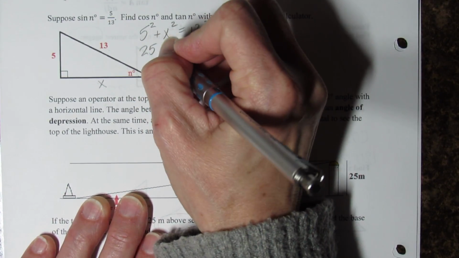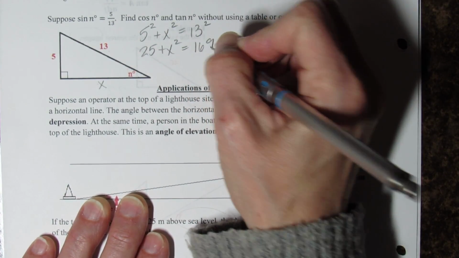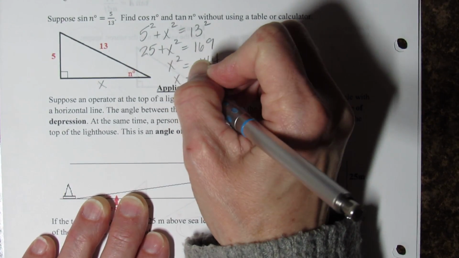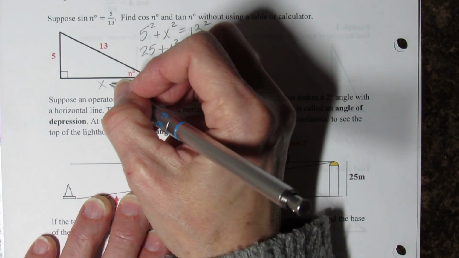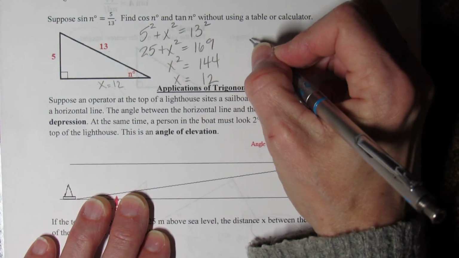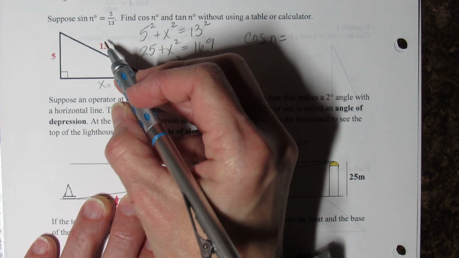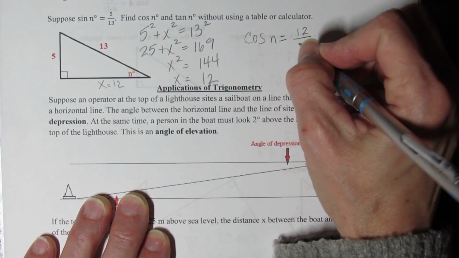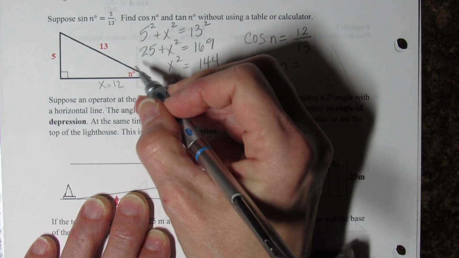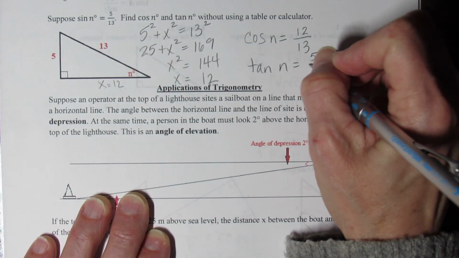So 25 plus x squared is equal to 169. So x squared would be 144, and x therefore would be 12. So I know that this other leg is 12. Now I can write out cosine equals adjacent over hypotenuse, 12 over 13. And tangent is going to be opposite over adjacent, so 5 over 12.